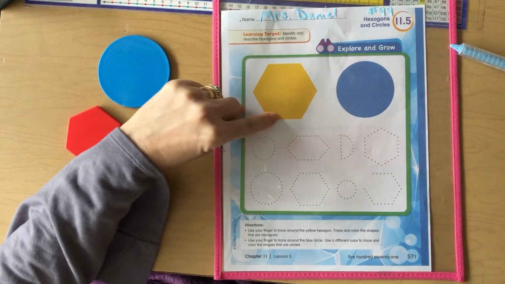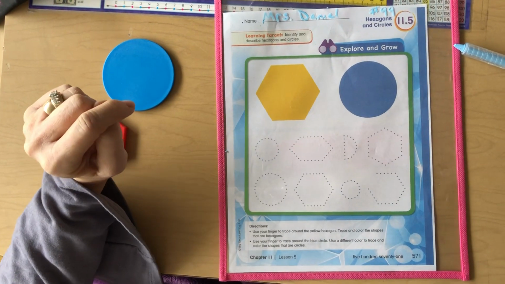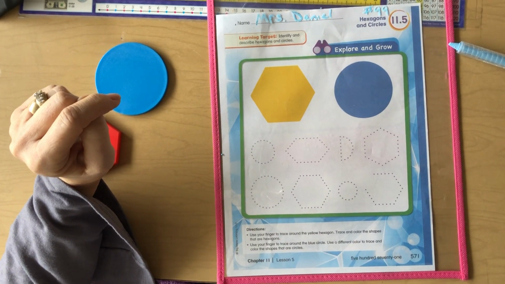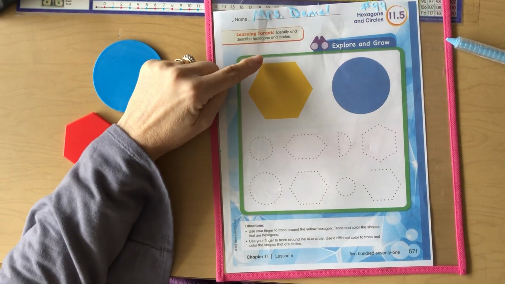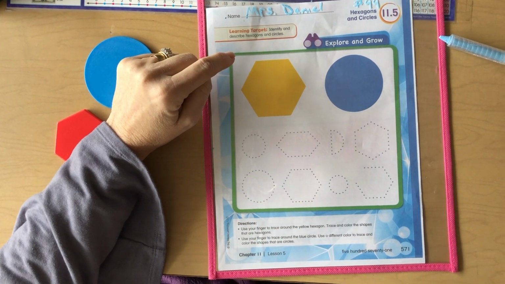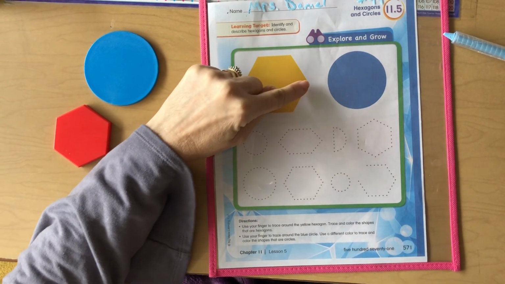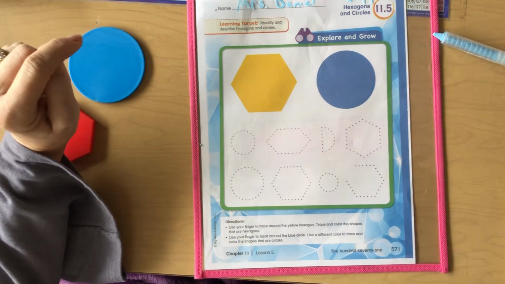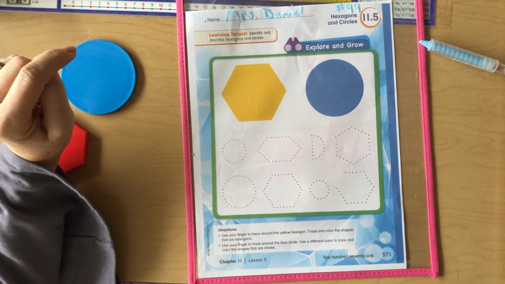1, 2, 3, 4, 5, 6. 6 straight sides. Now with your finger you will touch each of the vertices and count them. Remember, vertices are corners. 1, 2, 3, 4, 5, 6. So a hexagon has 6 straight sides and 6 vertices.